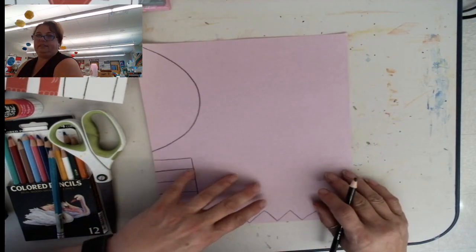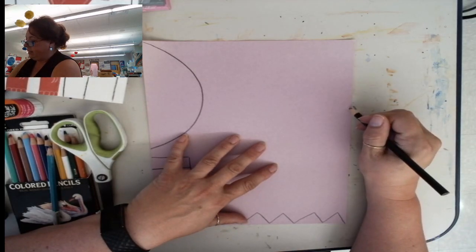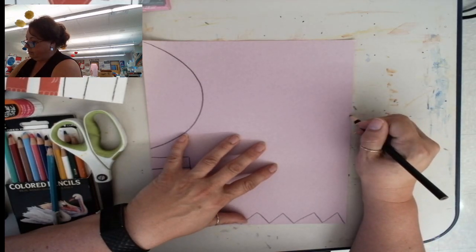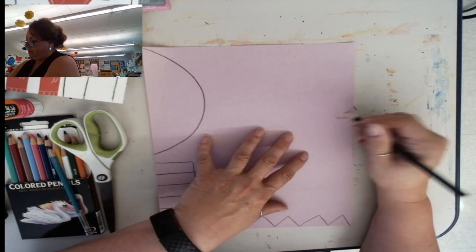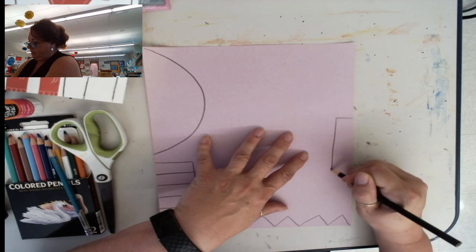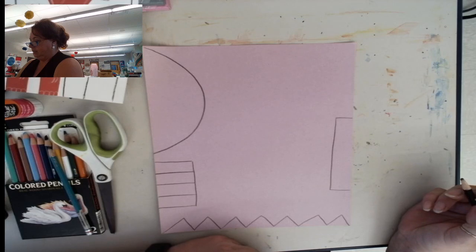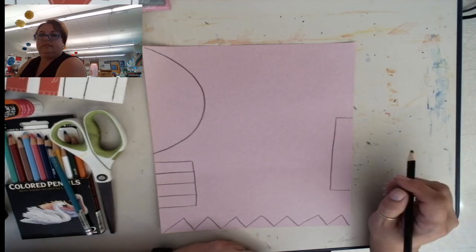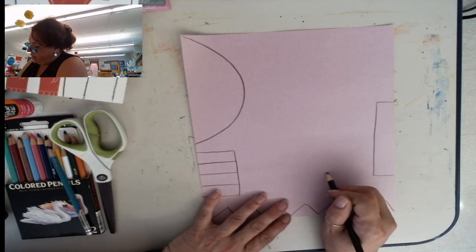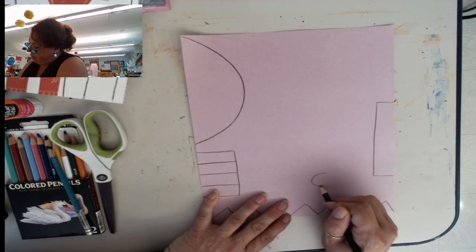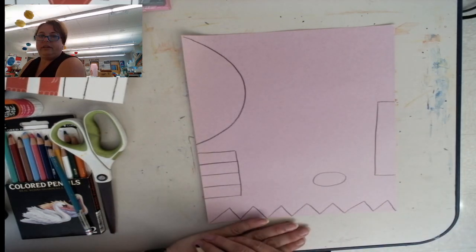All right, now we're going to make the neck, and that is just a rectangle. So I'm going to use the edge of the paper again. I'm going to come over a little ways, down and over. Now the dinosaur's head is an oval, so I'm going to draw that in here. It's kind of an oval shape. So you want a nice big oval.